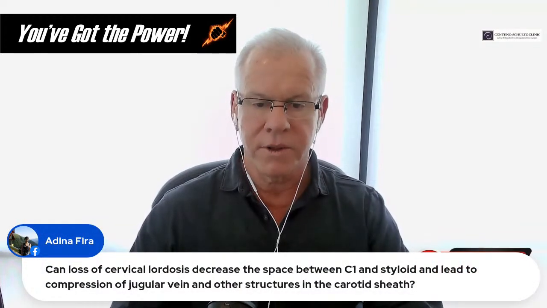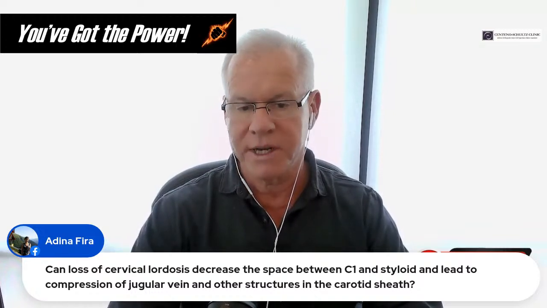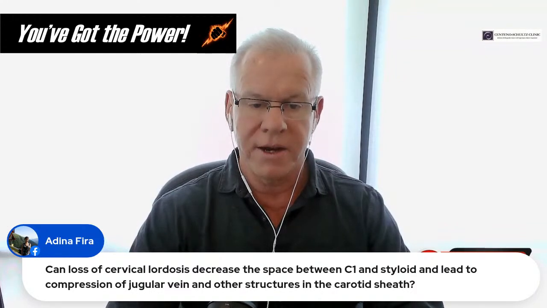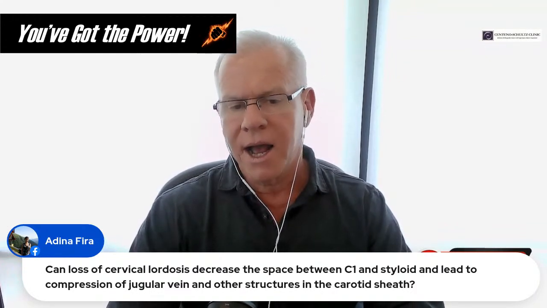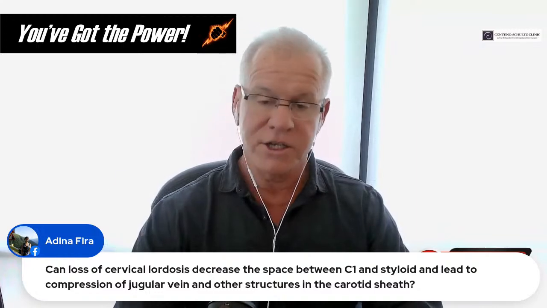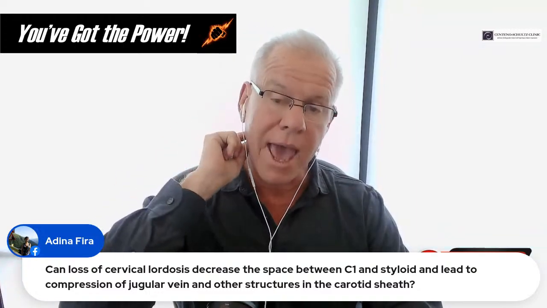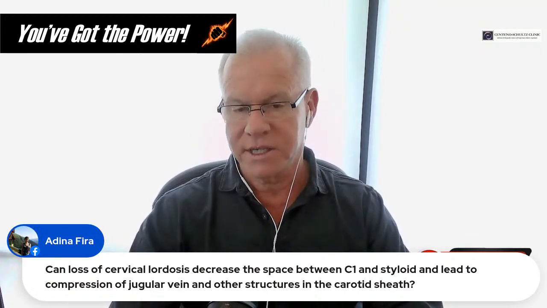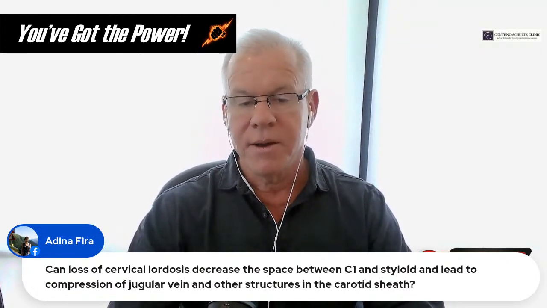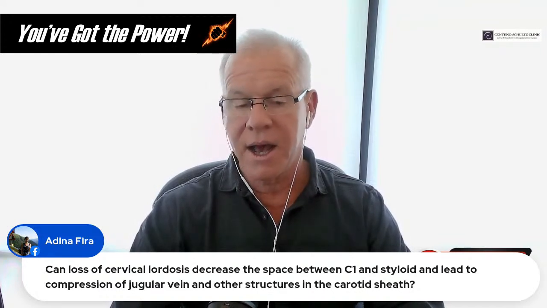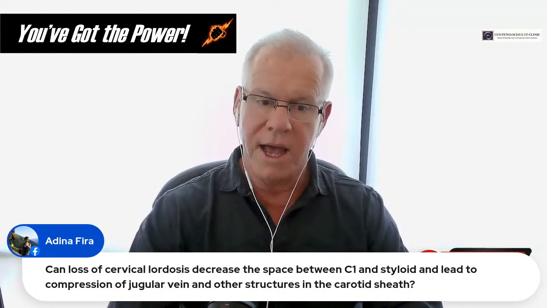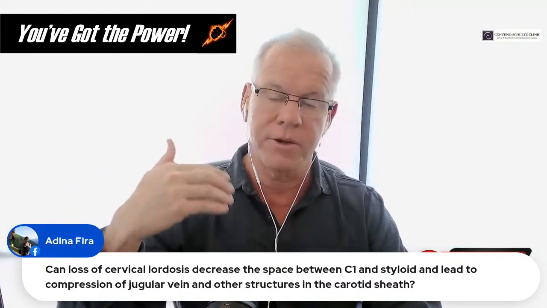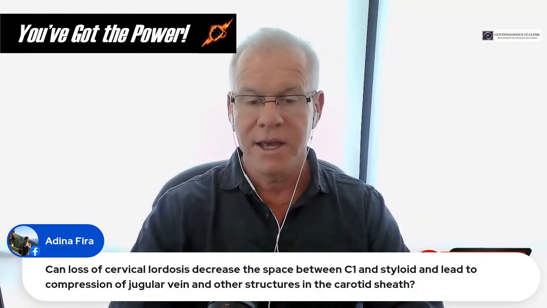Adina, can loss of cervical lordosis decrease the space between C1 and the styloid and lead to compression of the jugular vein and other structures in the carotid sheath? I think you bring up an important point, and that is changes in the curve can impact things like that interval that you're discussing between the styloid and C1. So yes, absolutely, getting a normal cervical lordosis, assuming you can tolerate that, is a great first step.